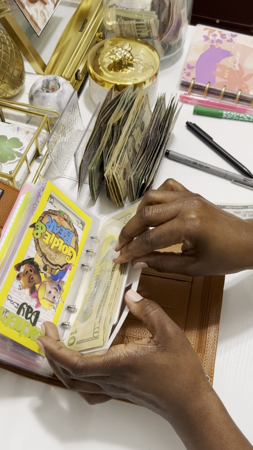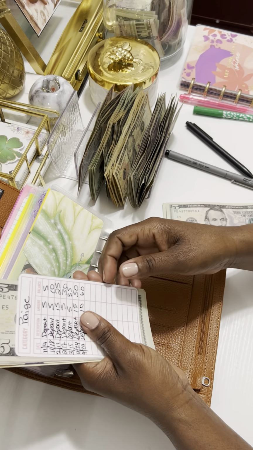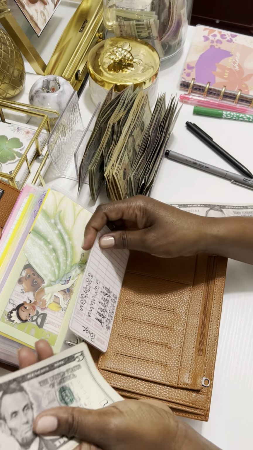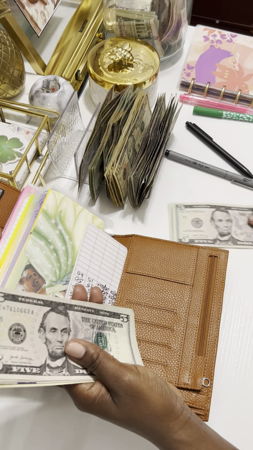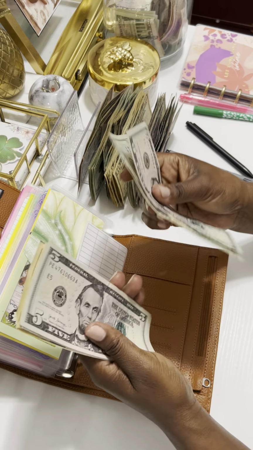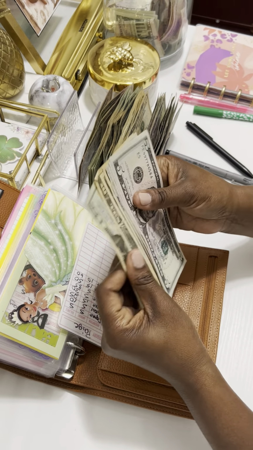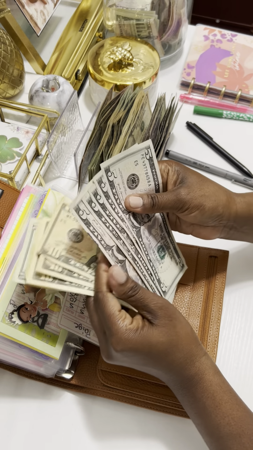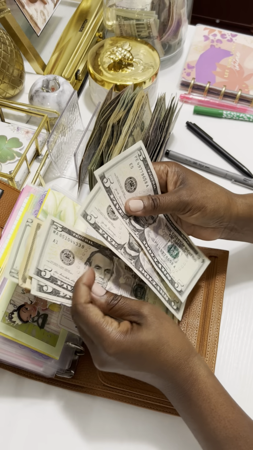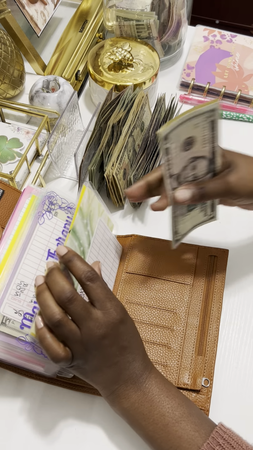This is if she needs toiletries, like body wash or toothpaste, kind of like toiletries and stuff for her. So 25, and it now has 20, 30, 40, 50, 65, 75, 85. So it has $85.